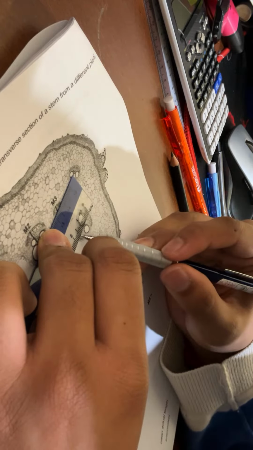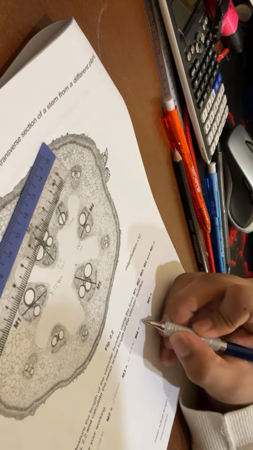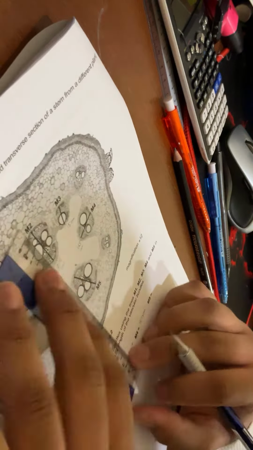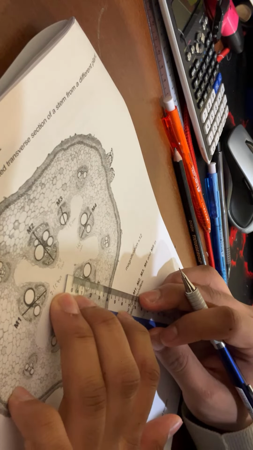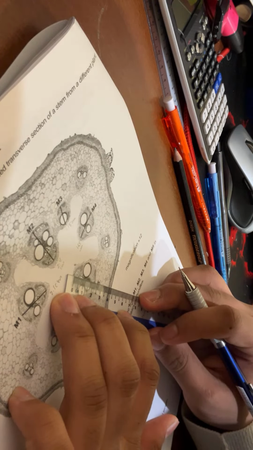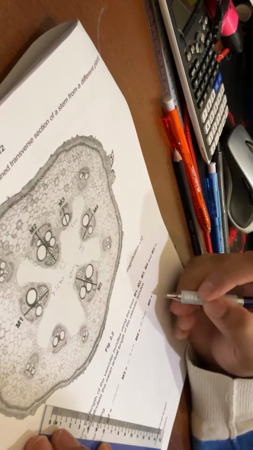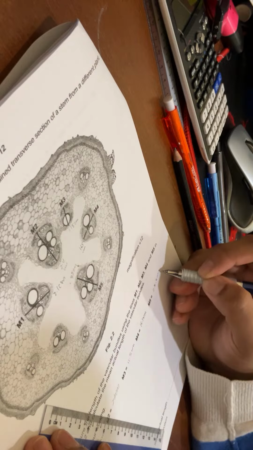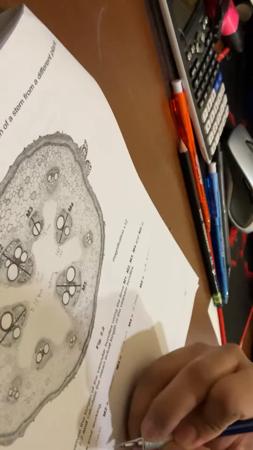M4 is 1.65 centimeters, which is 16.5 millimeters, and M5 is 2.35 centimeters, 23.5 millimeters.